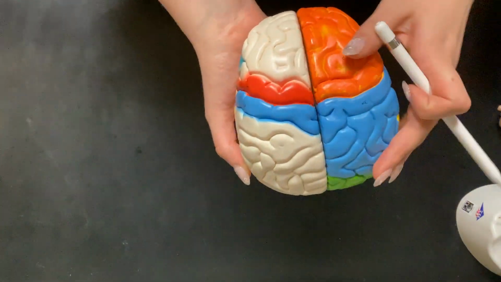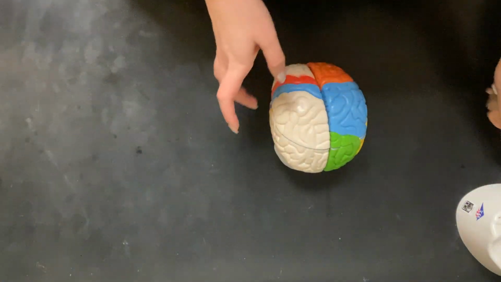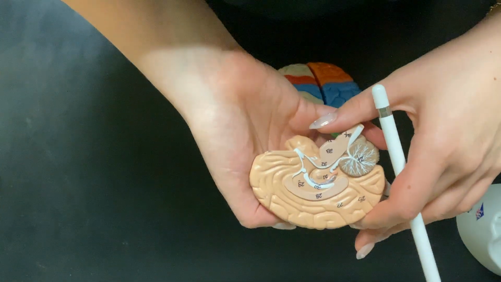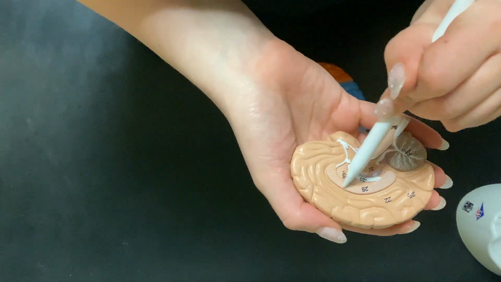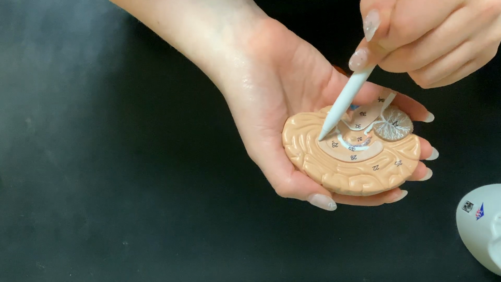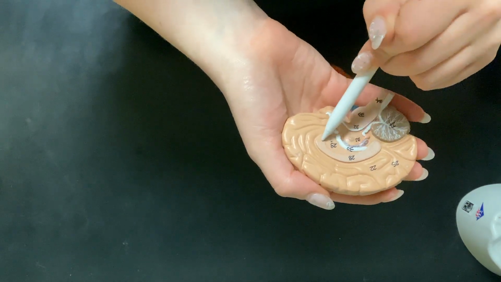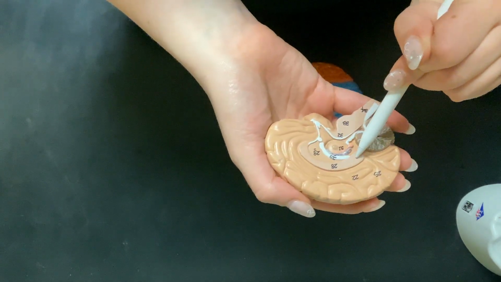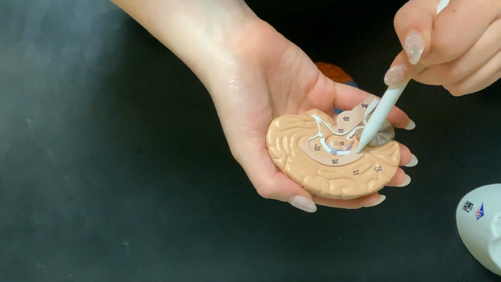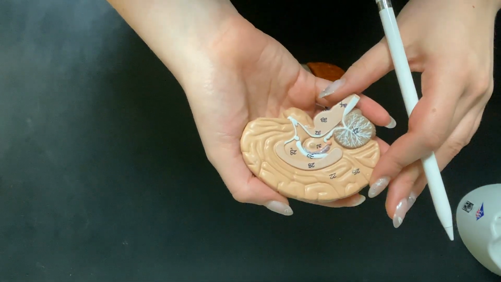Okay? And then we have something also called our corpus callosum on the medial half of the hemisphere. Okay, so that's going to be our corpus callosum, number 28.